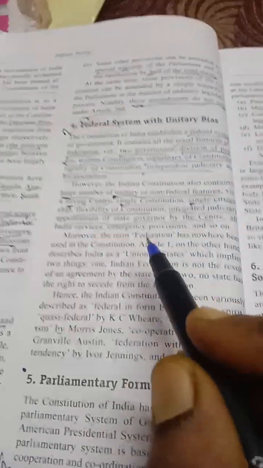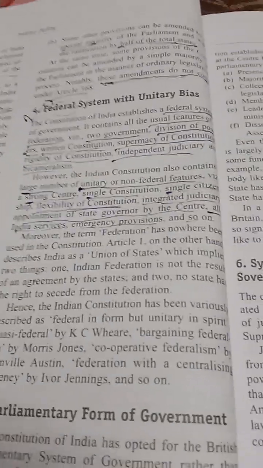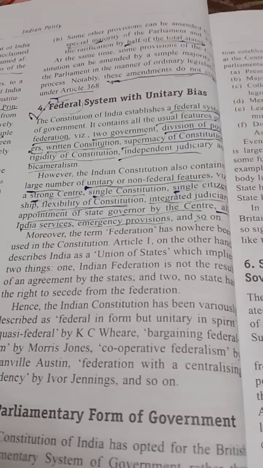Next, single citizenship, flexibility of constitution: the constitution can easily be changed by the parliament itself. Also all India services, then emergency provisions, which are under only the central government, and so on. These are the non-federal features of the form of government.